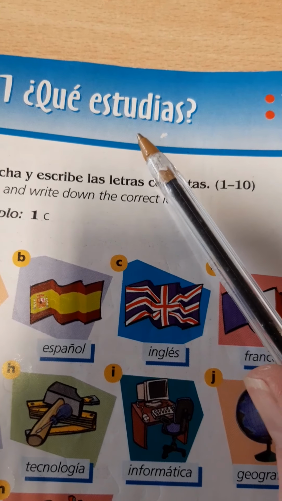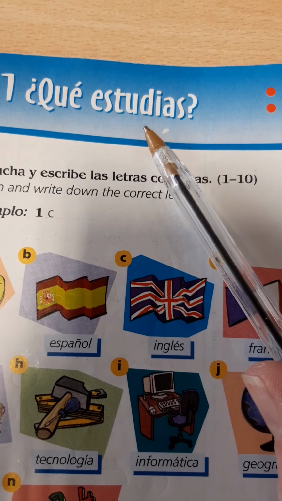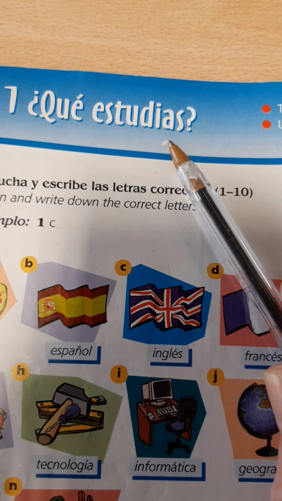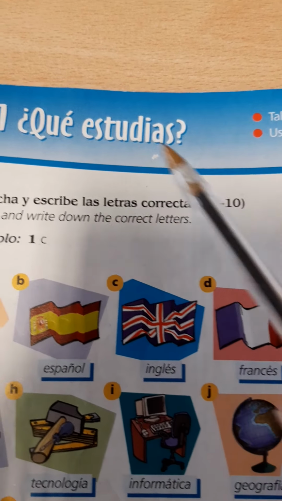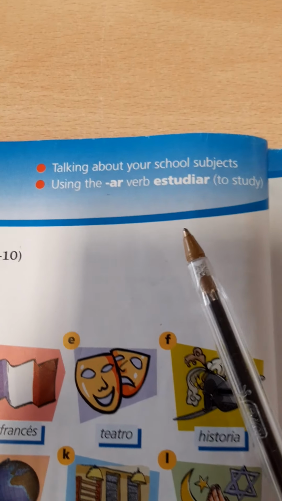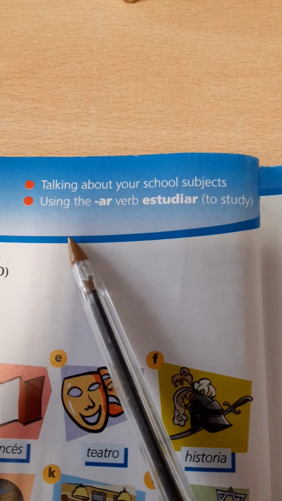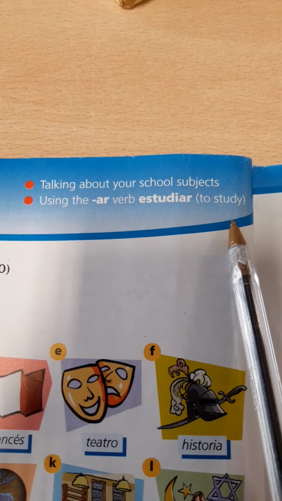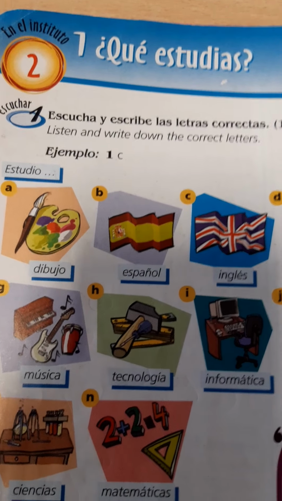Here is your title, if you'd copy that down. I will ask you just to pause, girls, the video if you need to, because I'm going to go quite fast so that the video is not too long. So you might want to pause to copy things down. ¿Qué estudias? equals what do you study? Your subtitle is talking about your subjects and then using the AR verb estudiar to study. So again, just pause at any point, girls, if you need to.